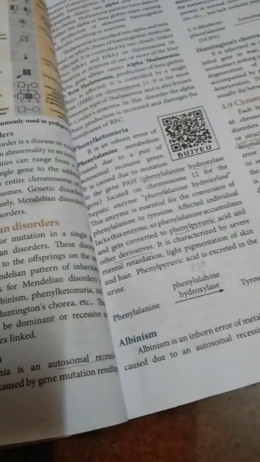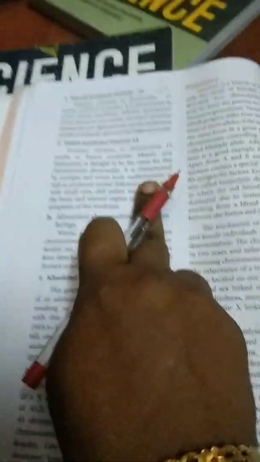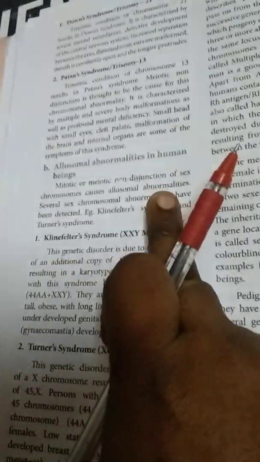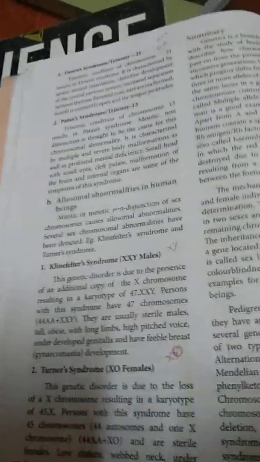Under autosomal aneuploidy, you have to write what aneuploidy is, then write the two examples, then present this. Similarly, for allosomal aneuploidy, write what it is, then write the examples, then explain this one. Okay ma. Thank you.